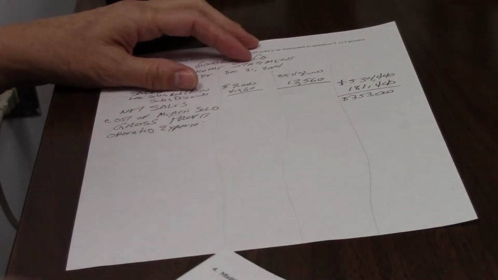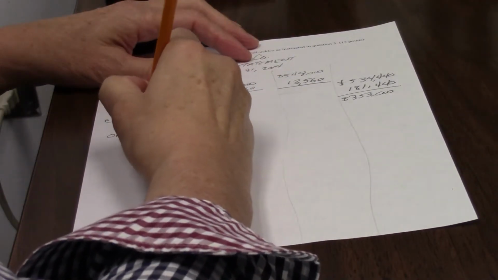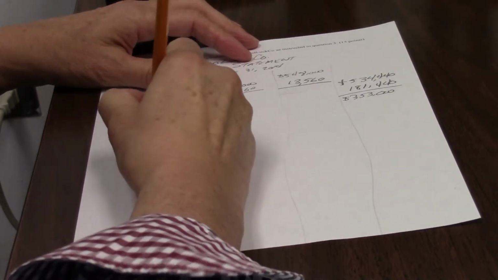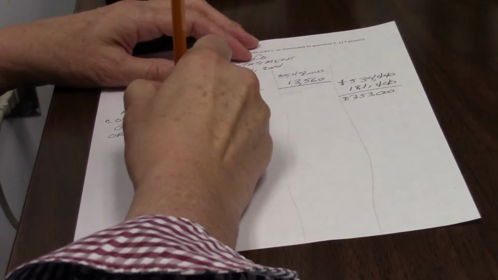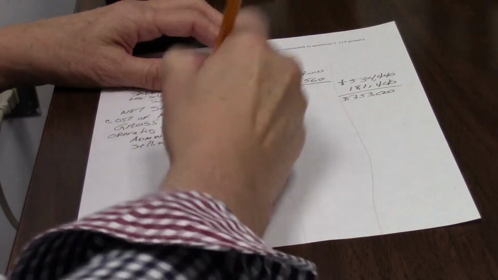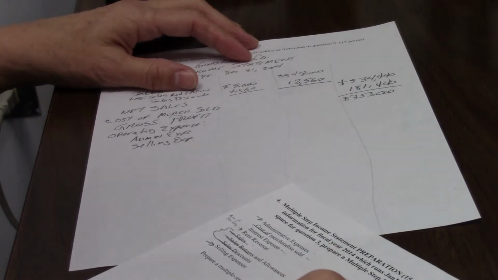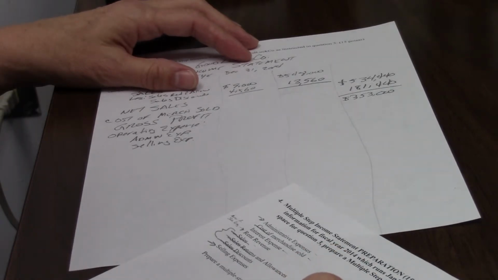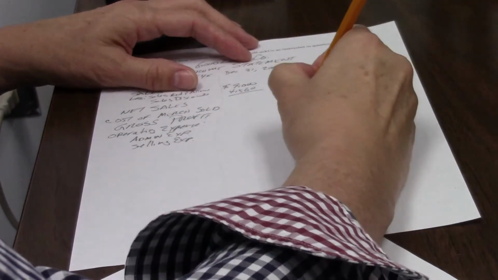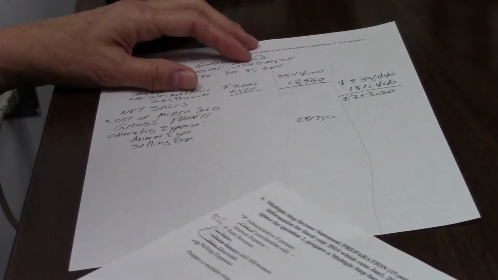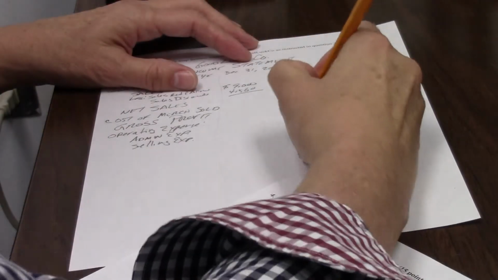So we'll write down operating expenses. First one we have here is admin expense. And the next one is selling expense. Admin is $28,750. And selling is $65,000.